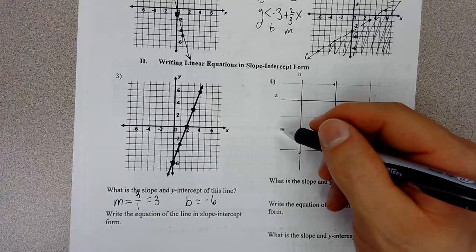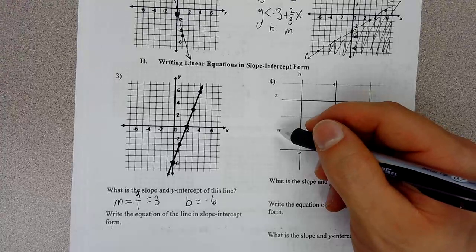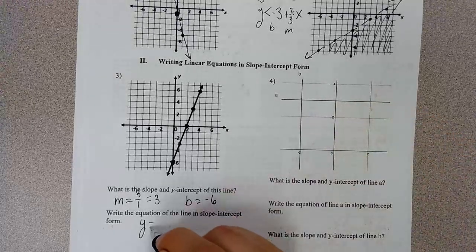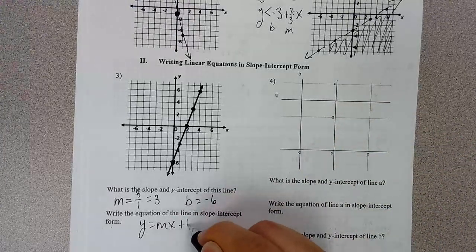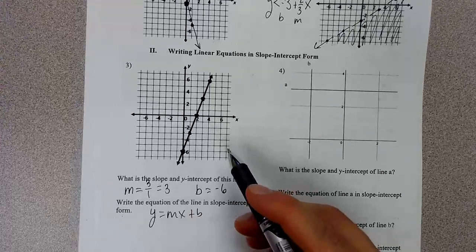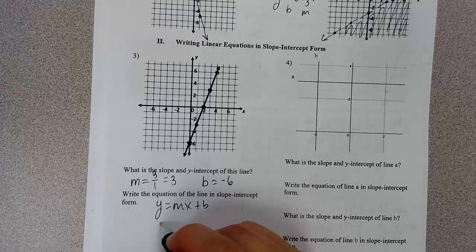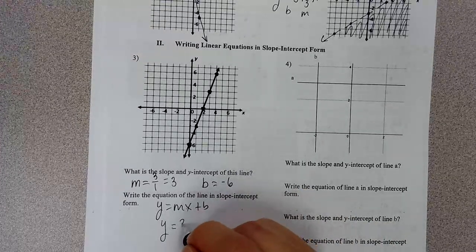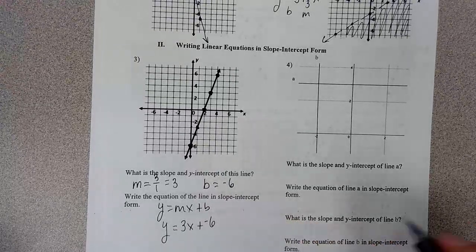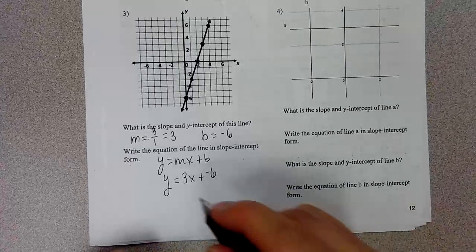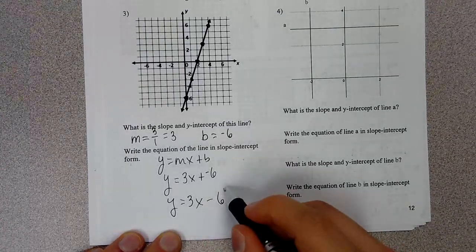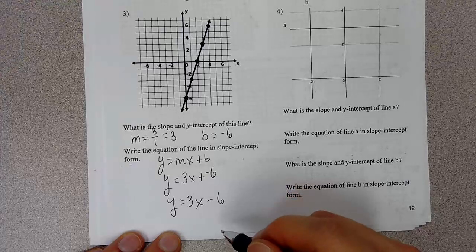Last part, it says write the equation of the line in slope-intercept form. Well, slope-intercept form is y = mx + b. And we found m, and we found b. So all we have to do is plug it in. y = 3x + -6. Or you could have also written y = 3x - 6. These are the same thing.